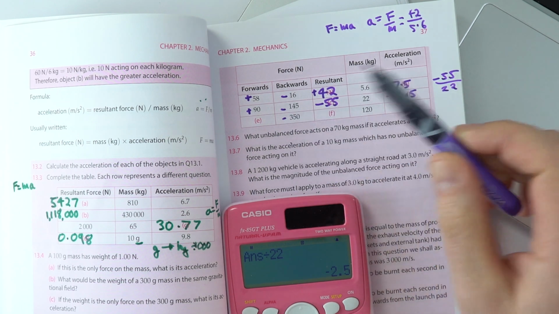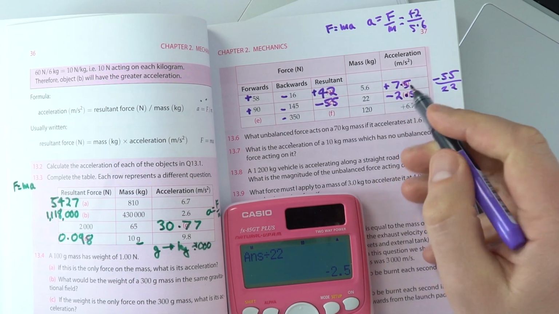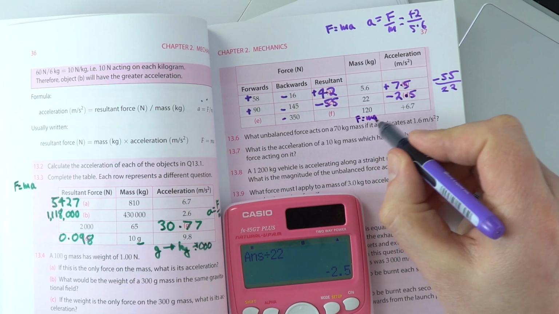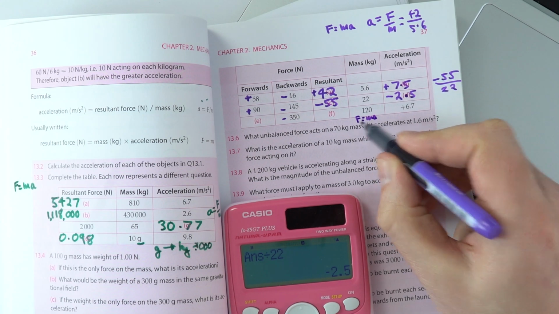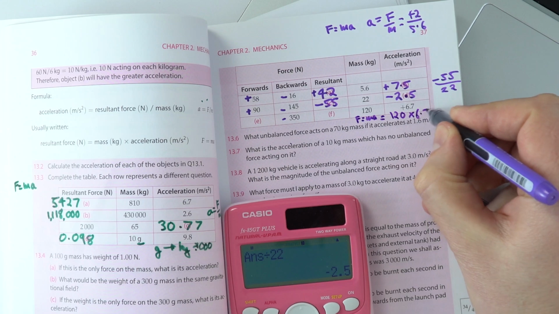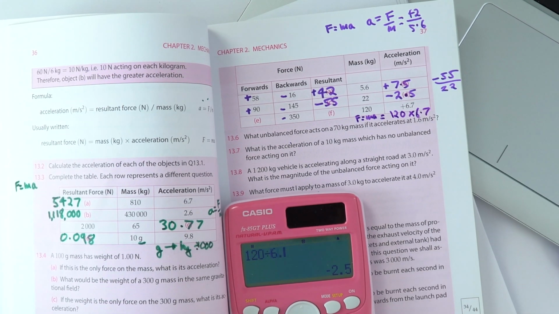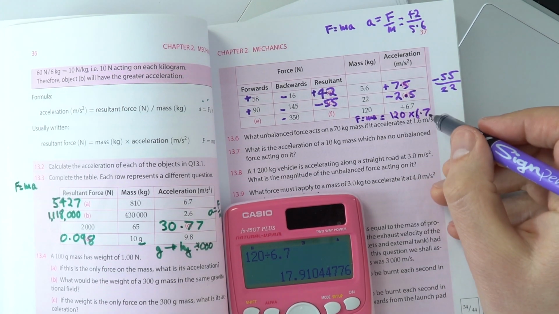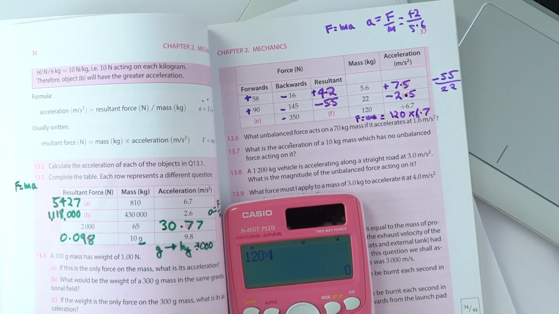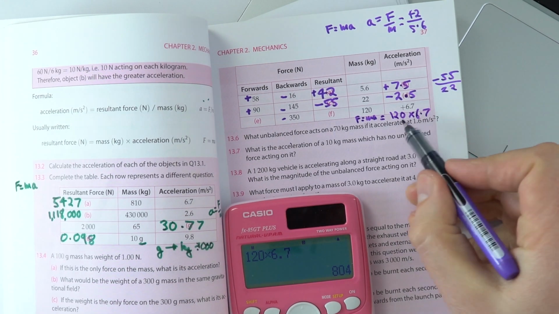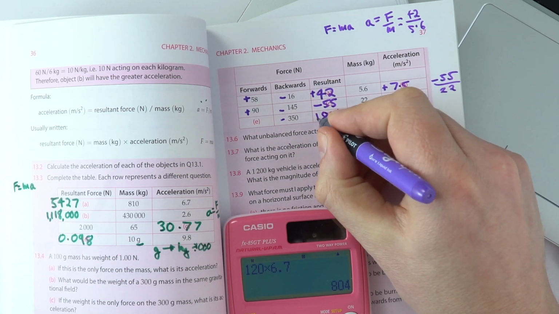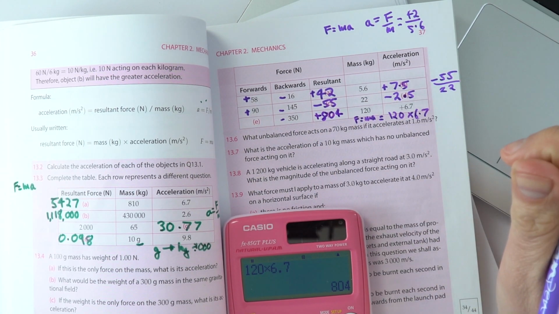So basically, in order to work out the resultant force, we can use our mass and acceleration. So the mass times acceleration is the resultant force. So that's going to be equal to 120 kilograms times 6.7. So the resultant, that's 120 multiplied by 6.7. So the resultant of these two things is 804. And that's going to be a positive value because we had a positive acceleration.